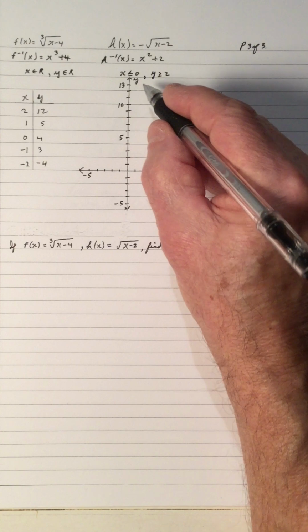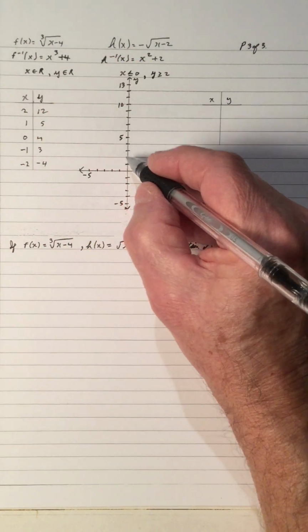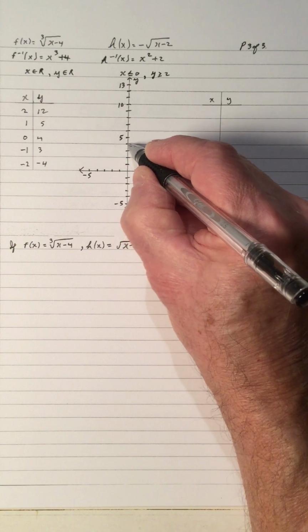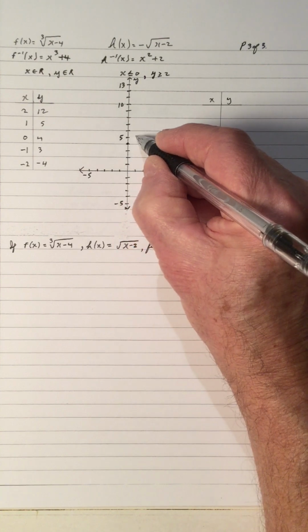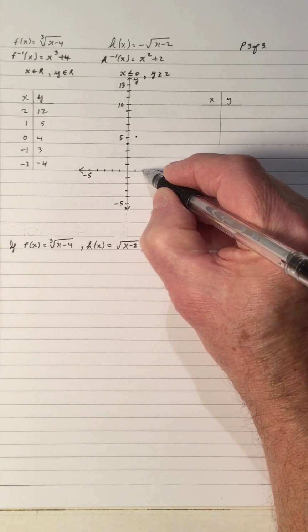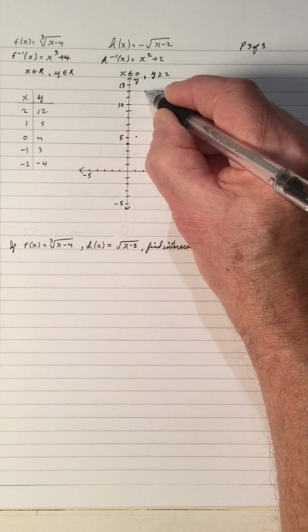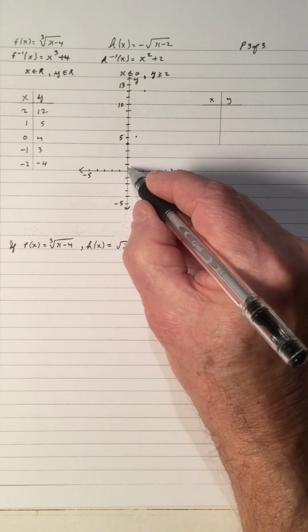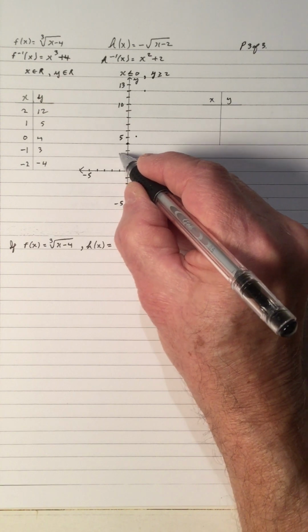Now, let's graph this cubic. So we have x is 0, y is 4. We have x is 1, y is 5. X is 2, we got a 12 right there. X is negative 1, y is 3.